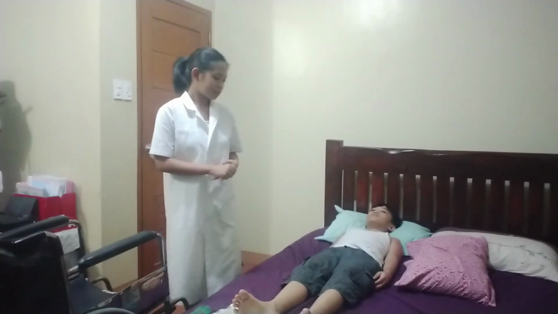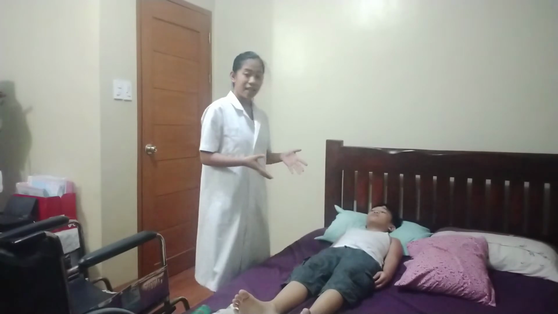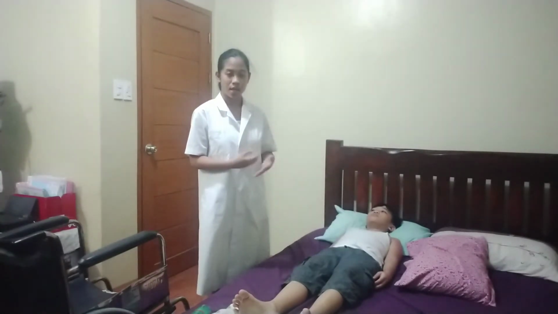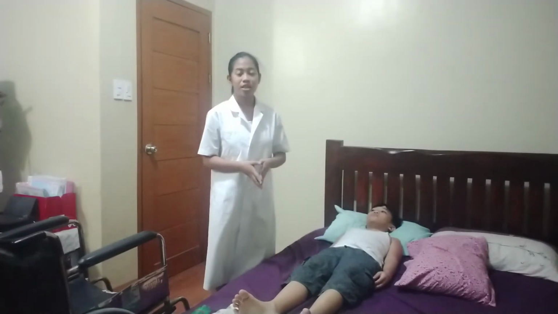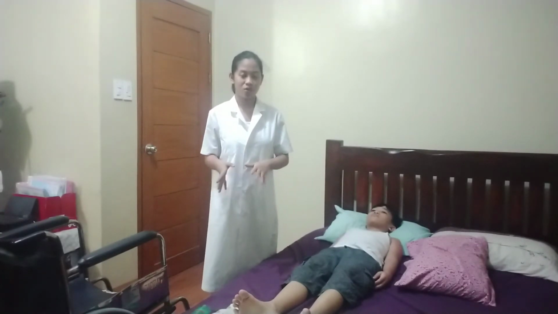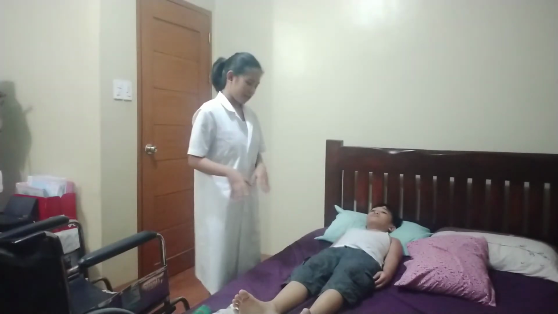And then after that, I will lower the rails of the bed and stand near the patient's hip with my feet spread at shoulder width and one foot slightly in front of the other. And then I will encourage my patient again to use the stand assist device if it is available and assist my patient to sit up in the side of the bed. So I will ask my patient to swing his legs over the side of the bed later.